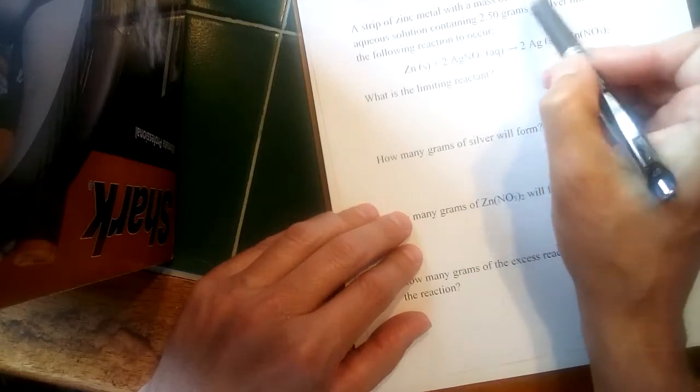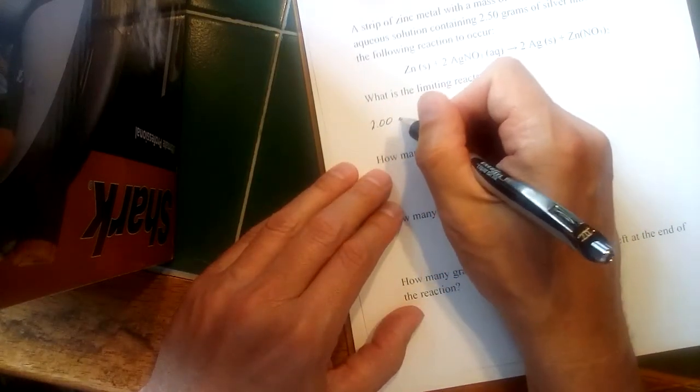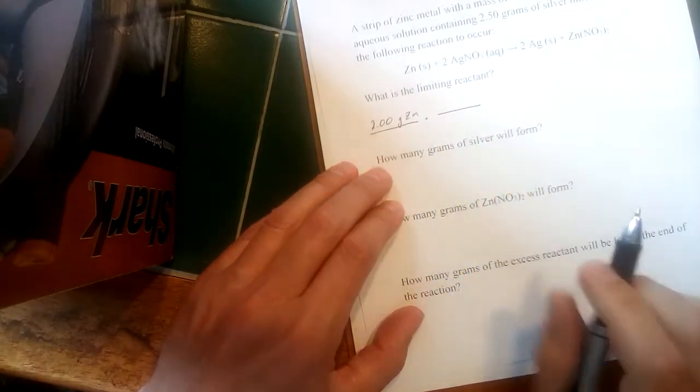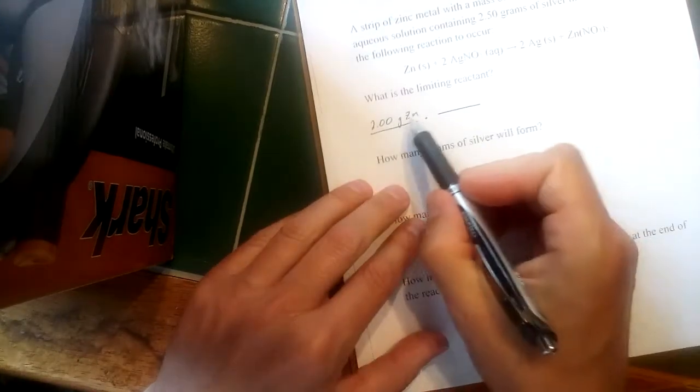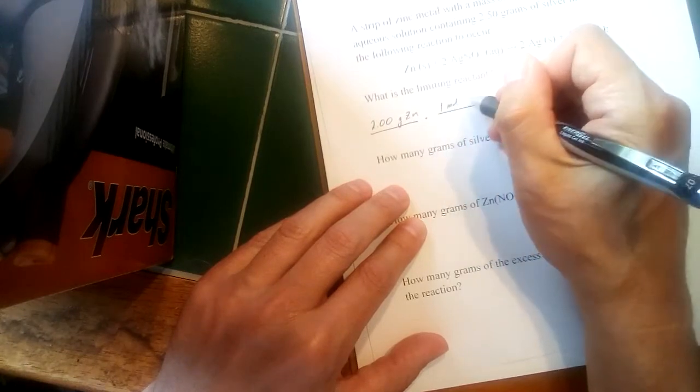The first thing I want to think about is, what if I just use up all of the zinc? So I've got 2 grams of zinc. If I use all of that up, how much silver can I make? So grams of zinc, we want to go to moles of zinc, just like we saw in the previous problems.